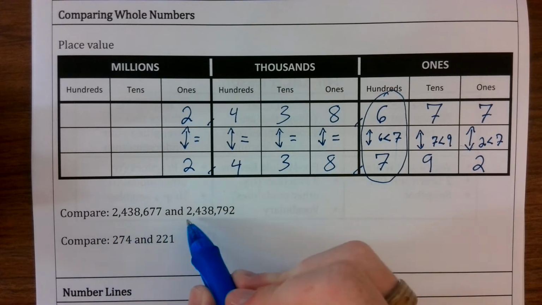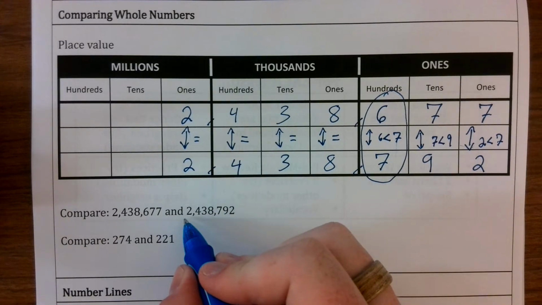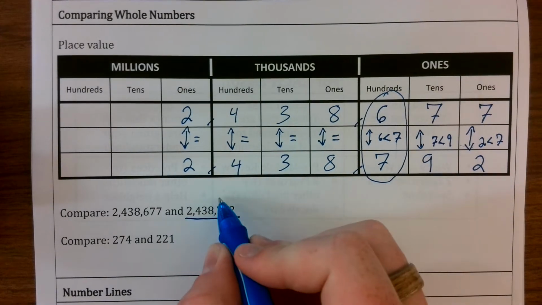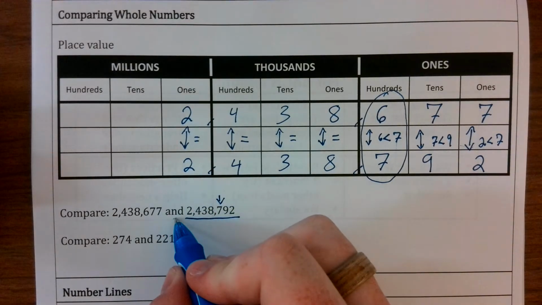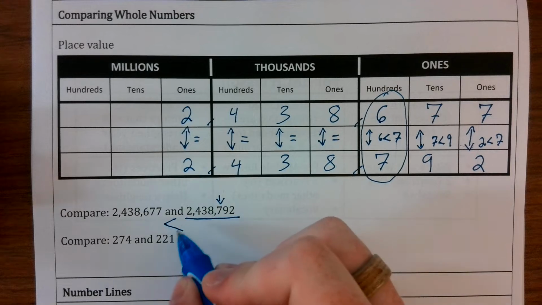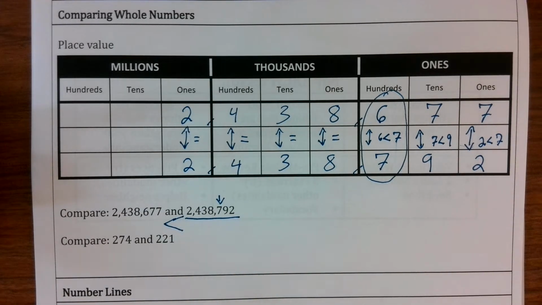So when we compare 2,438,677 and 2,438,792, this one is bigger because of this place value right here. So we're going to have it eat the bigger one. It's my little weird crocodile. So this reads that this number is less than this number.